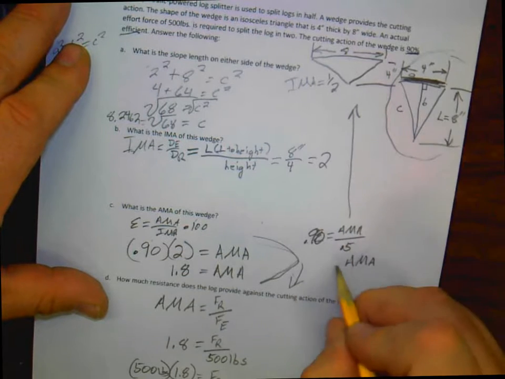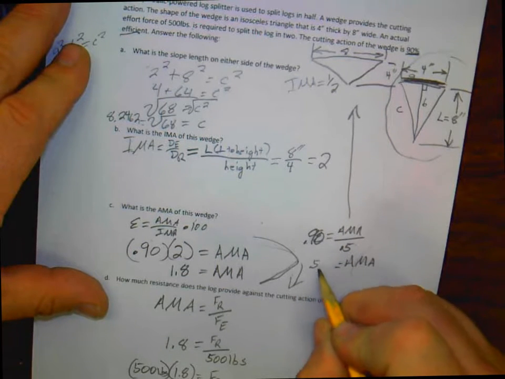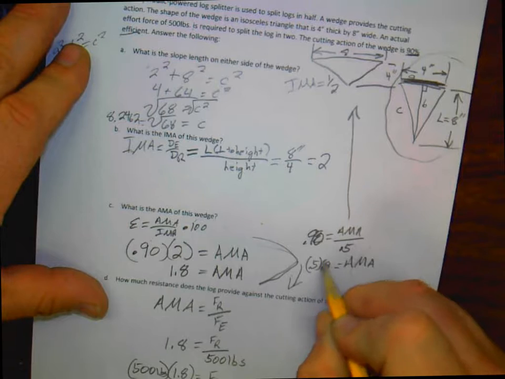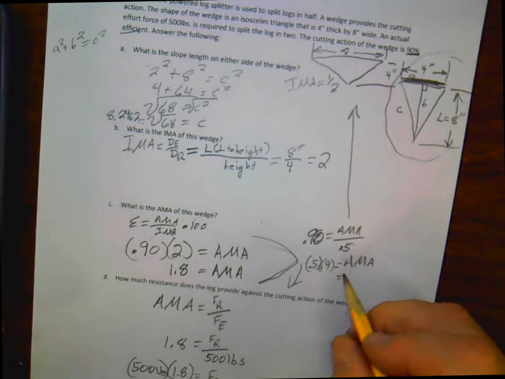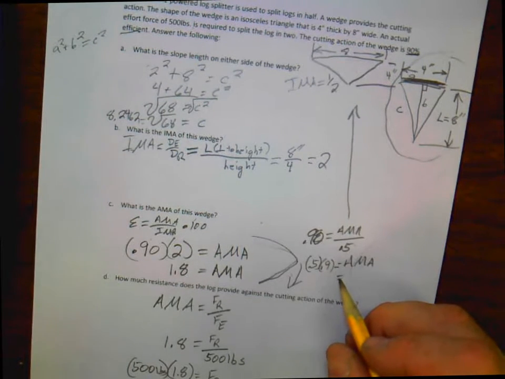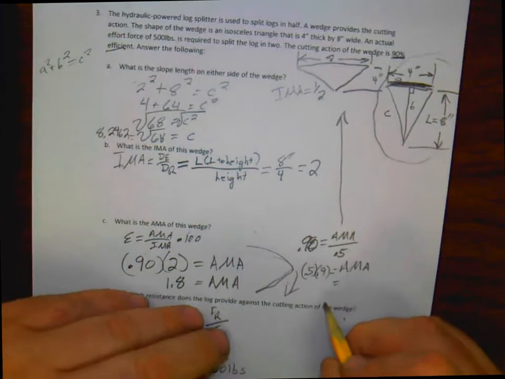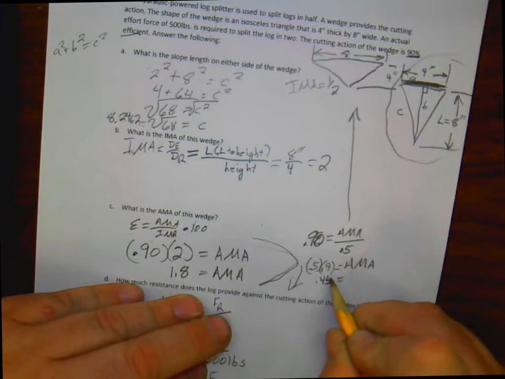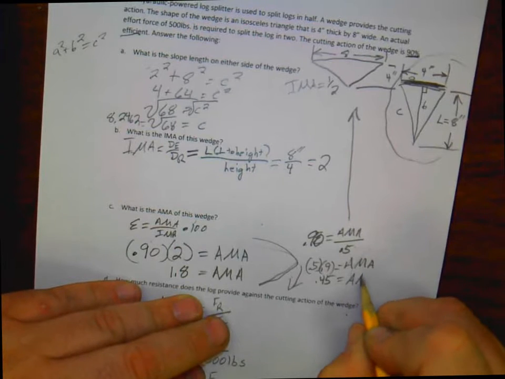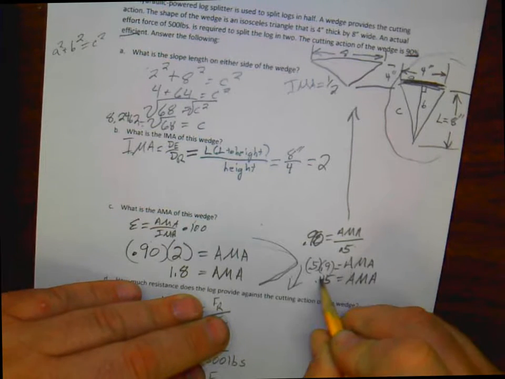We're not even up to 1. We've got a very small mechanical advantage. So now let's plug that back in and say 0.45 equals our resistance force divided by the effort force of 500 pounds.